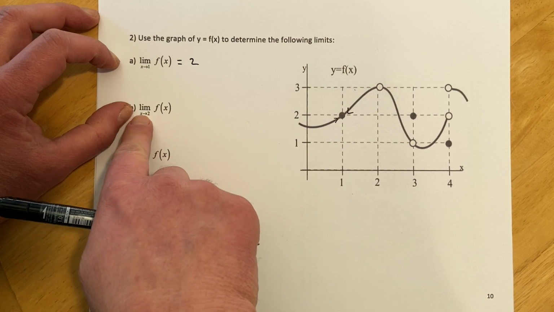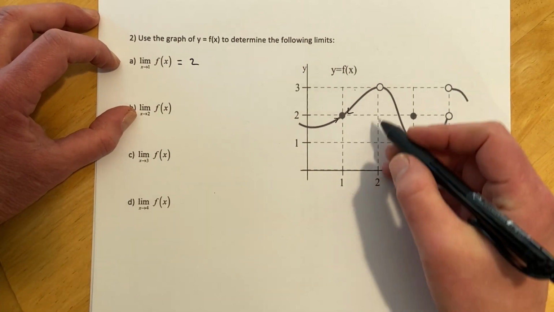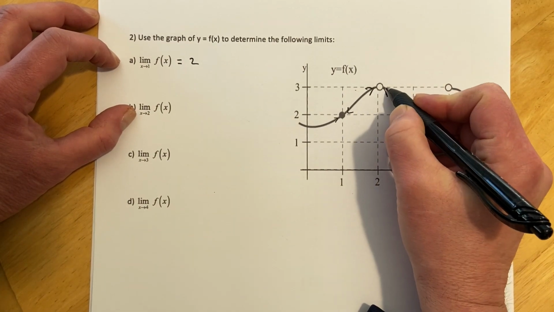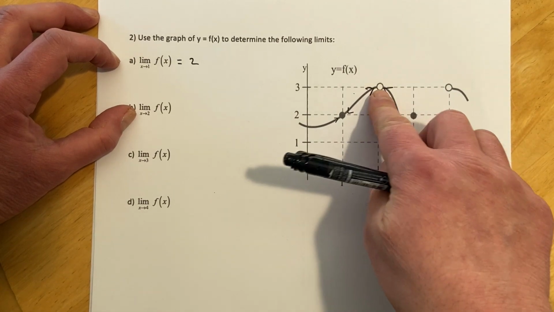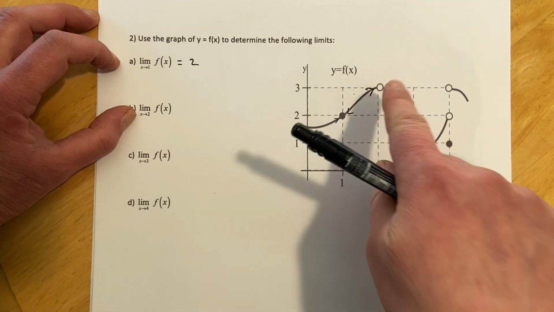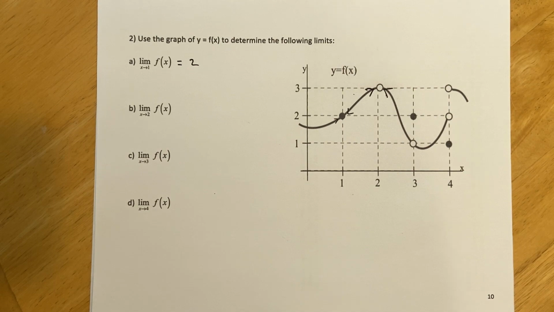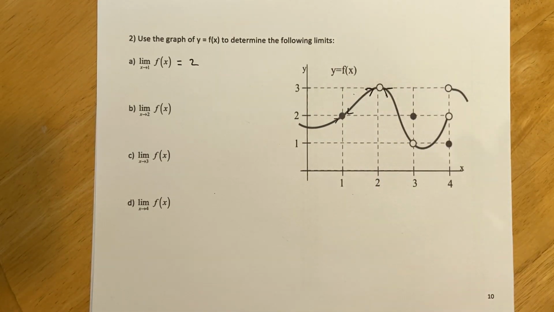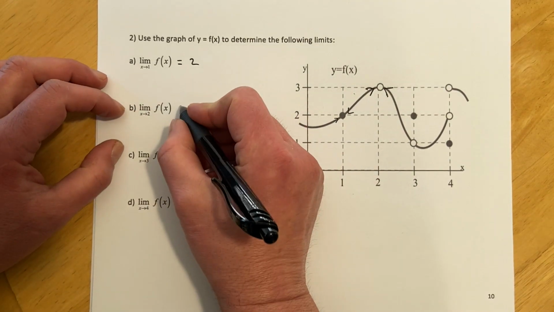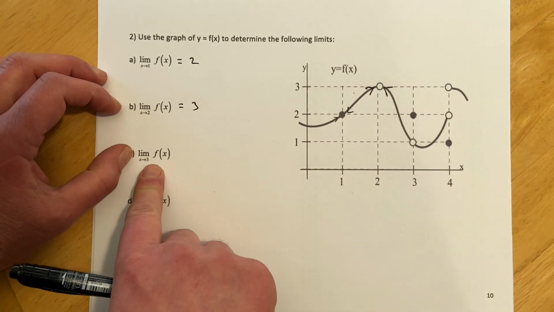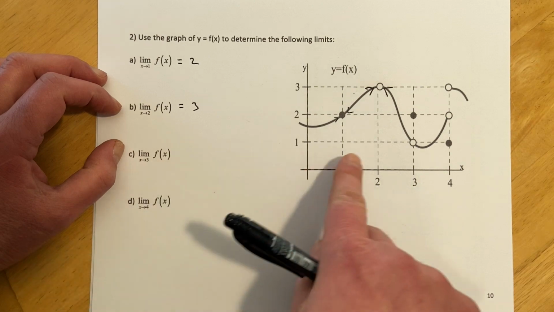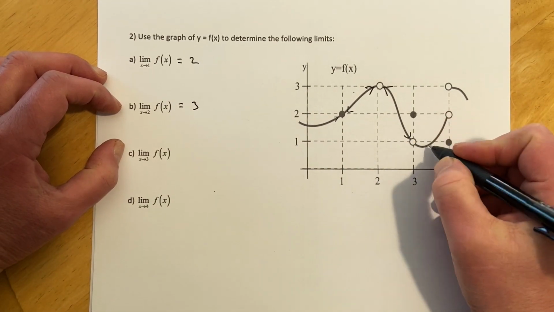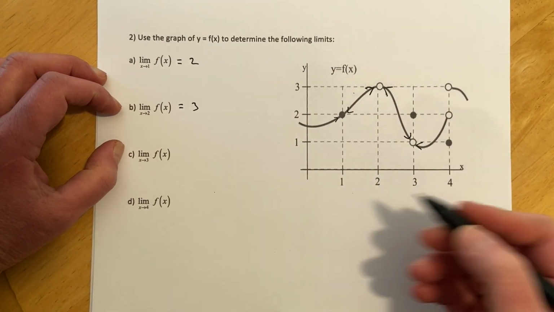For B, it's asking us to find the limit as x approaches 2. So it looks like from the left and right hand sides, I'm approaching 3. Again, the 3 doesn't have to be there. It's just that it's approaching a value 3, whether or not that 3 is a part of the domain or not. So in this case, our limit would be 3. For C, same idea. So here we're approaching from each side, and we're approaching 1.